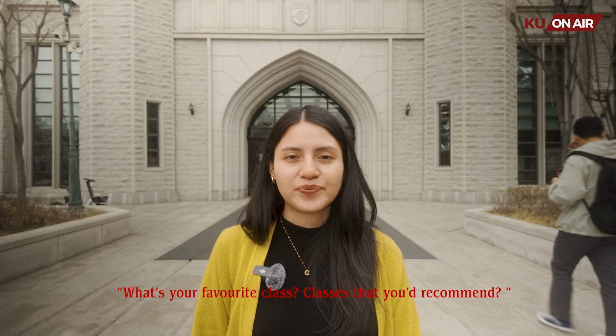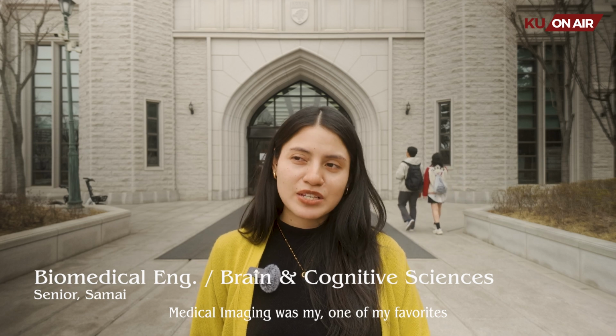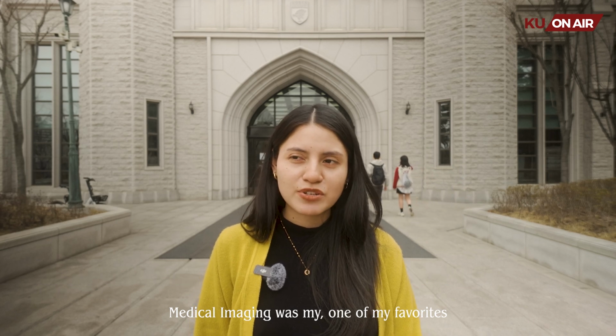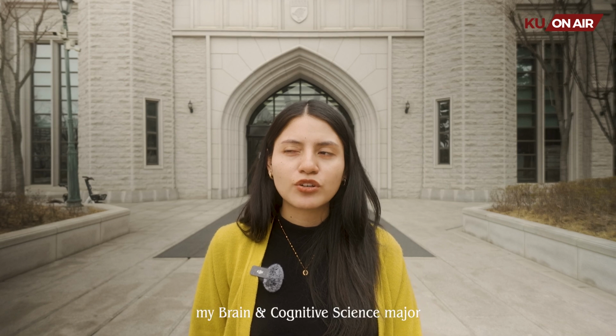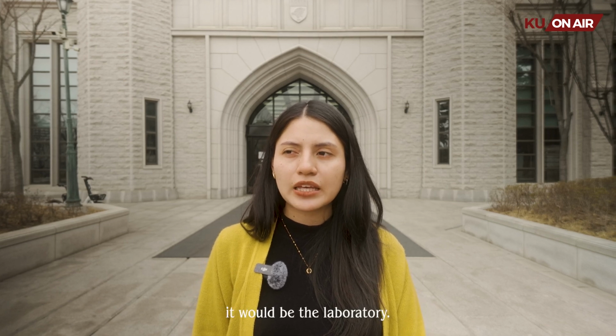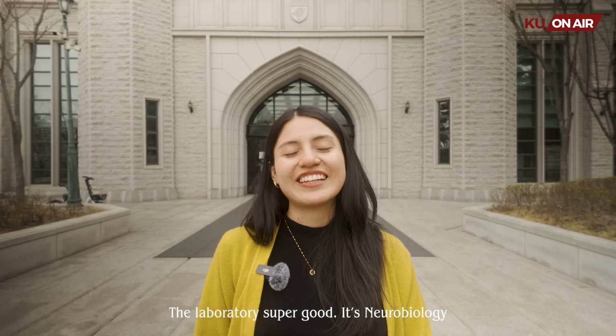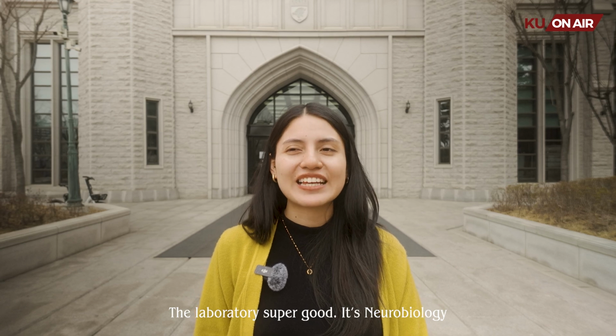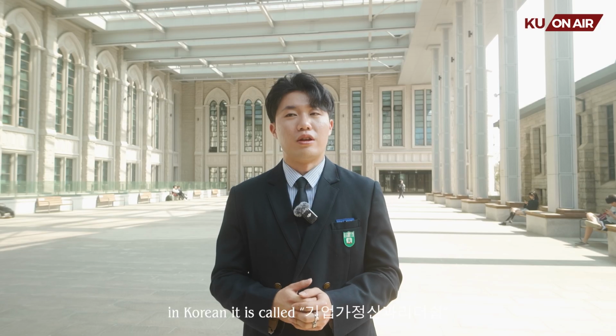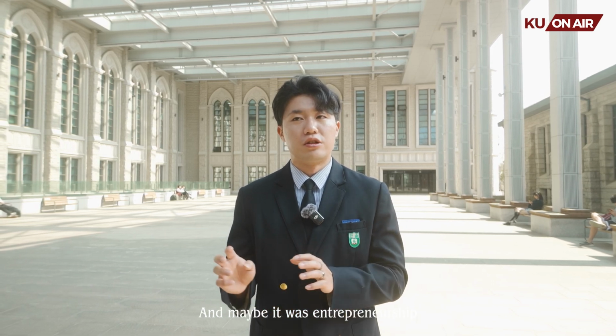What are the favorite classes you would recommend? Medical imaging was one of my favorites from biomedical engineering, and from 융합전공 노인지과학 it would be the laboratory. The laboratory is super good. It's a neurobiology laboratory. In Korean, it is 기업가 정신과 leadership, and maybe it was entrepreneurship and leadership in English.